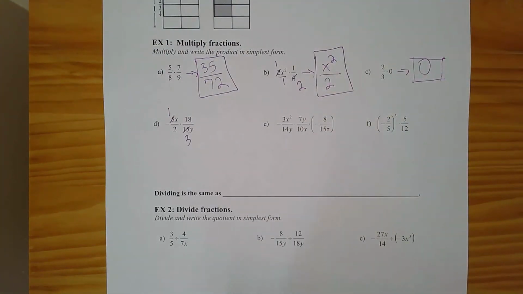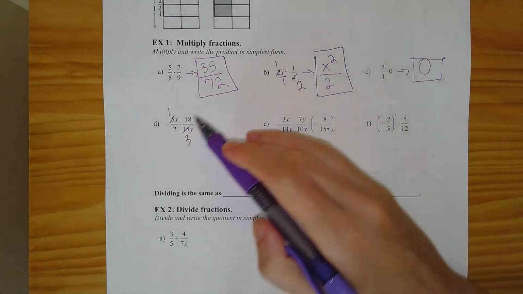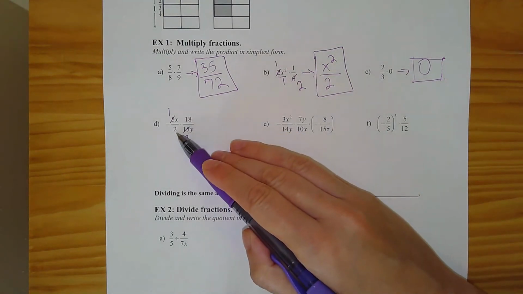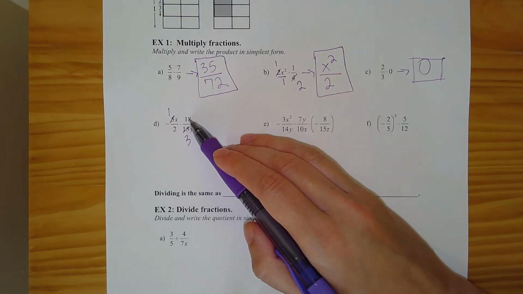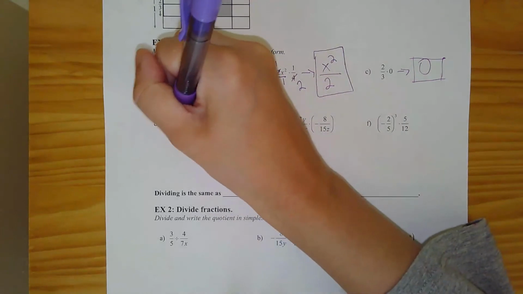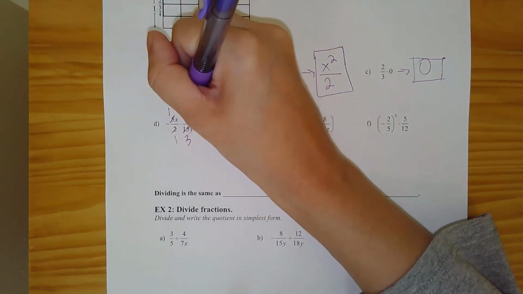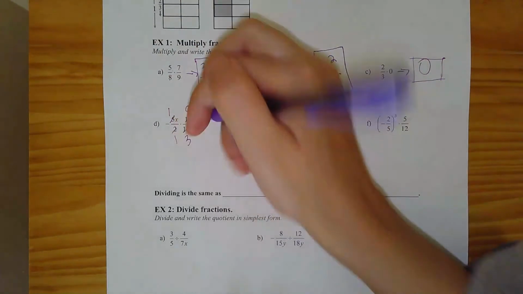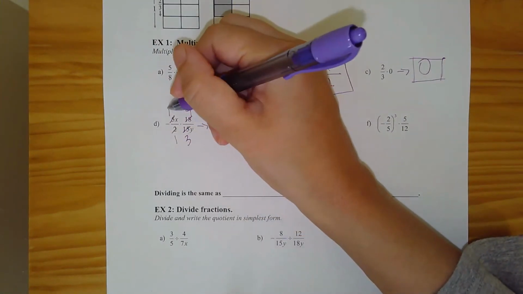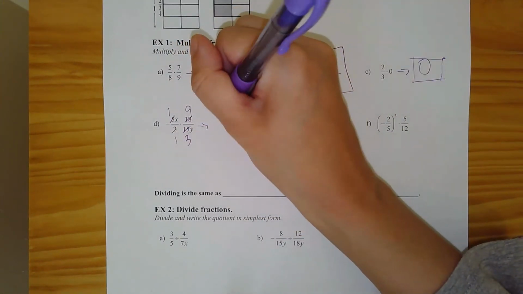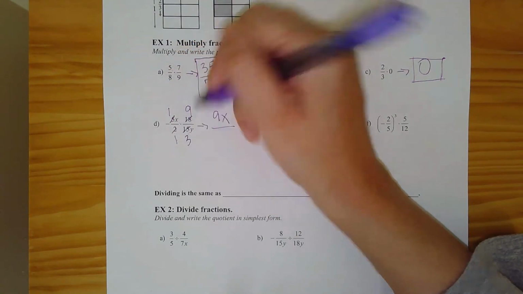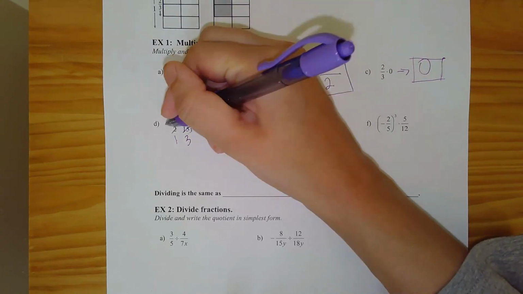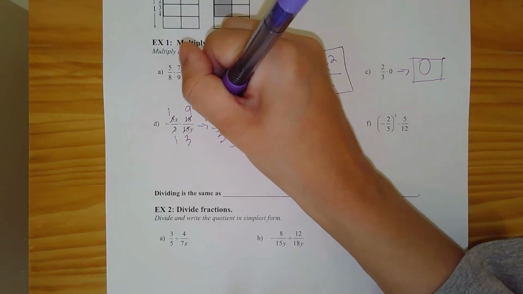The other thing I notice is the 2 and 18 are both divisible by 2, and one of them is in a numerator, one of those numbers is in a denominator. So I can divide them by 2 and simplify the fraction. 2 divided by 2 would be 1. 18 divided by 2 would be 9. And now what I have is 1x times 9, which would be 9x. In the denominator, I have 1 times 3y, which would be 3y. I have a negative times a positive, which would be a negative.